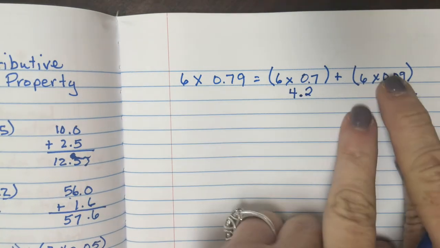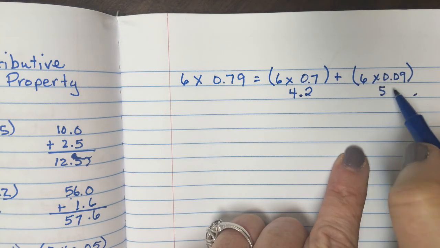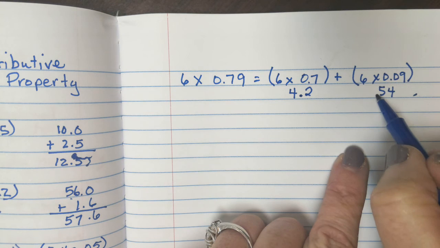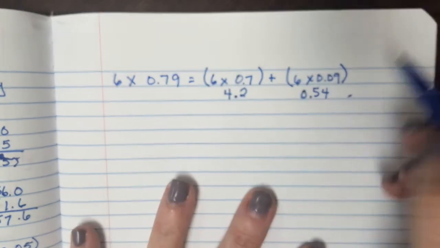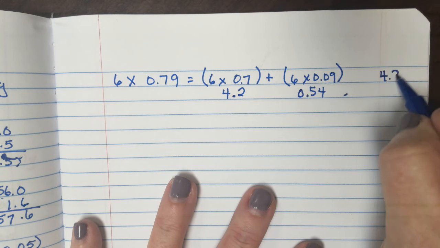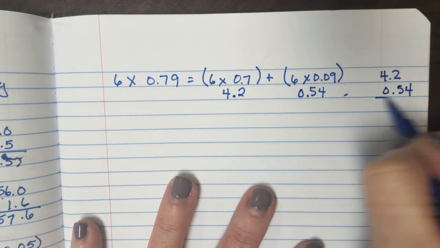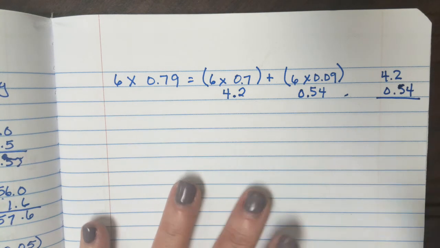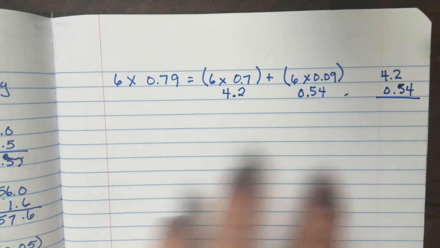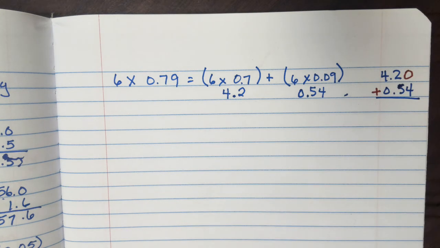Okay? Now, what's 6 times 9? 54. How many places do I move my decimal? 2 places. So 1, 2. Remember to cover up that decimal. We're just going to add those together. 4 and 2/10, 0 and 54 hundredths. Problem there, guys. What's my problem? Add a zero, the survivor, or zero is the hero. And we're going to add those up.